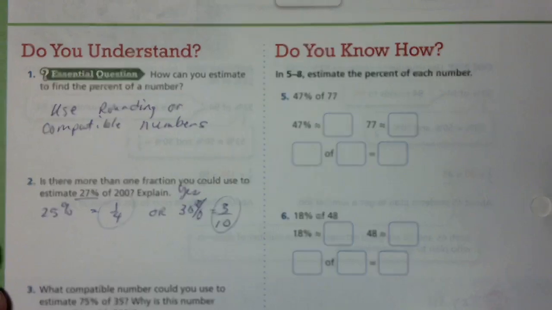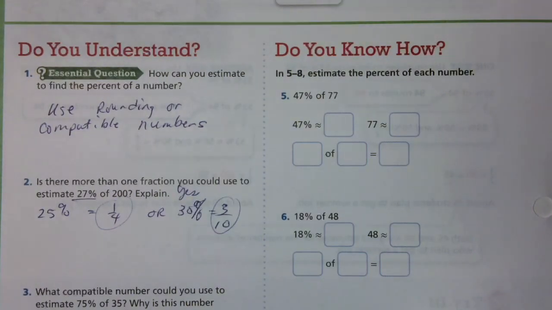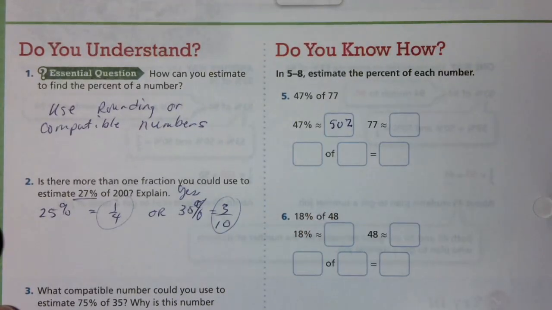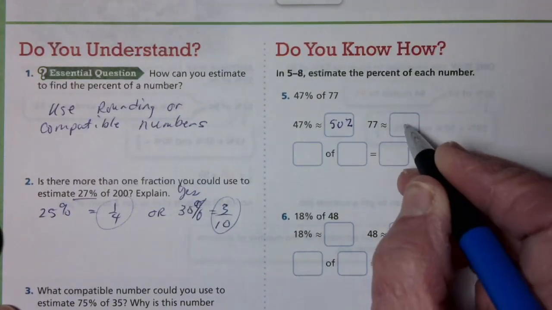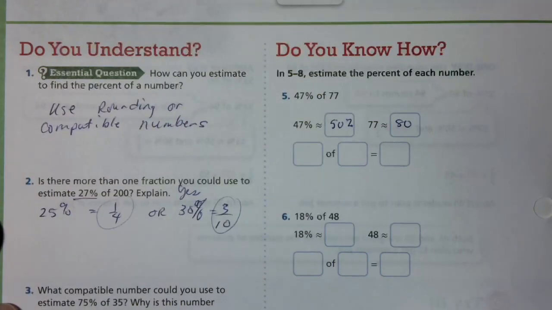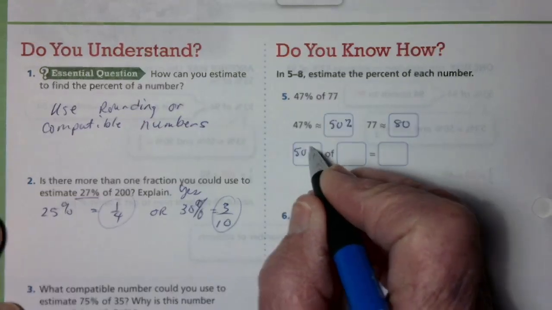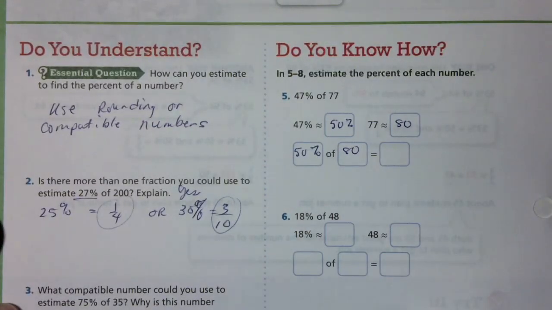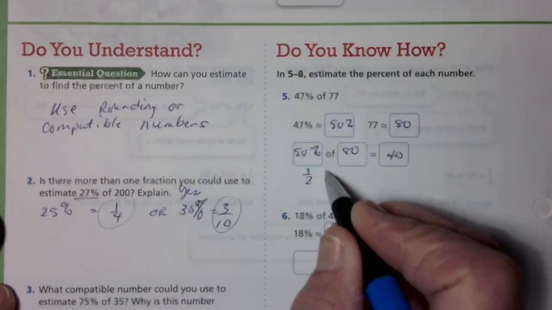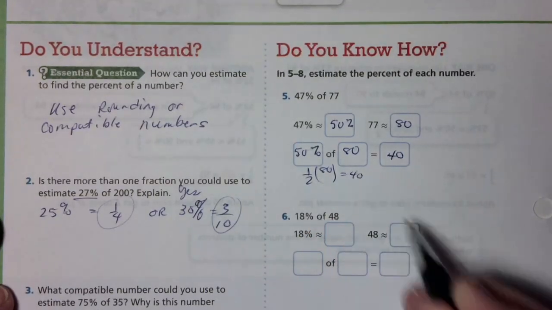All right, do you know how? Let's fill in their boxes. 47% is real close to 50%. 77 is real close to 80. So we want 50% of 80. Well, 50% is a half. So what's a half of 80? 40. There you go. This right here is a half, and that's 80, and a half of 80 equals 40.